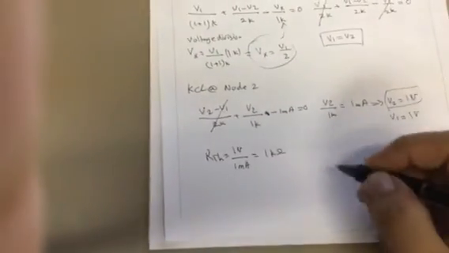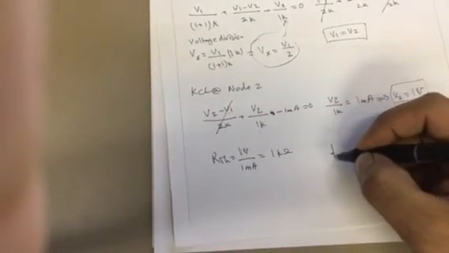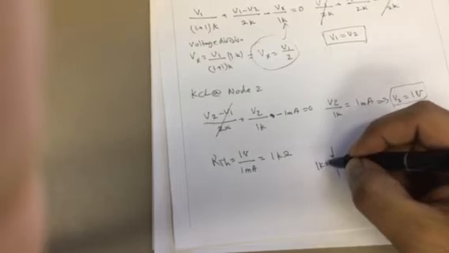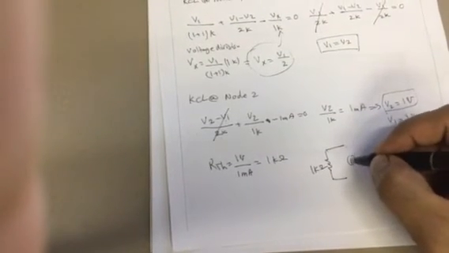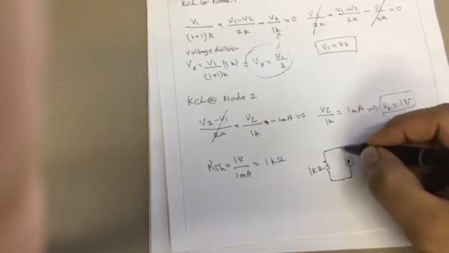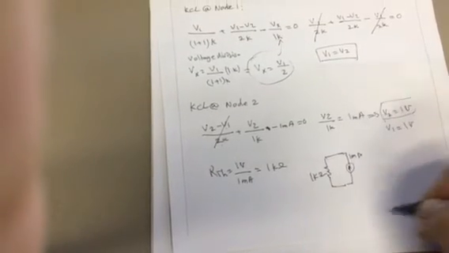If I want to redraw this circuit, I have a 1 kilo ohm over here, and then I have this 1 milliampere over here.